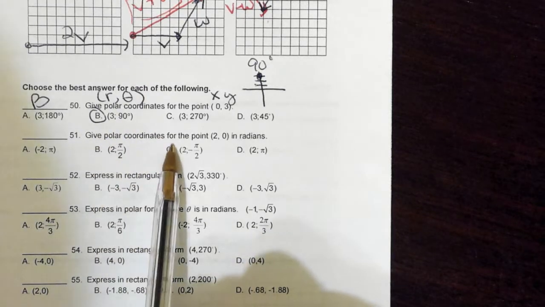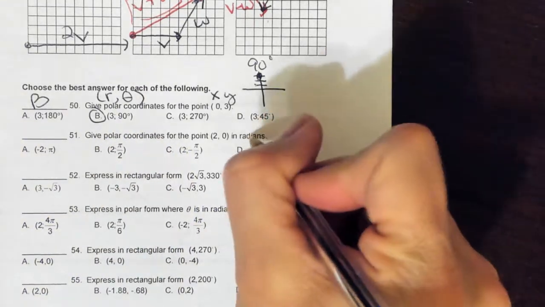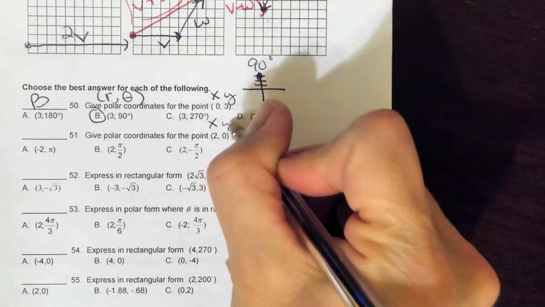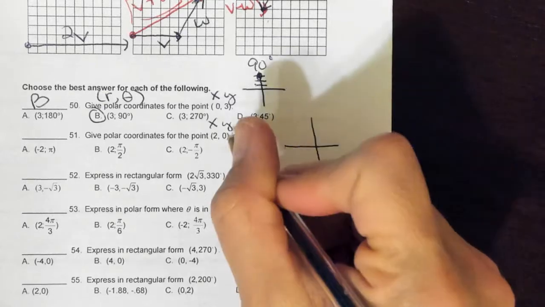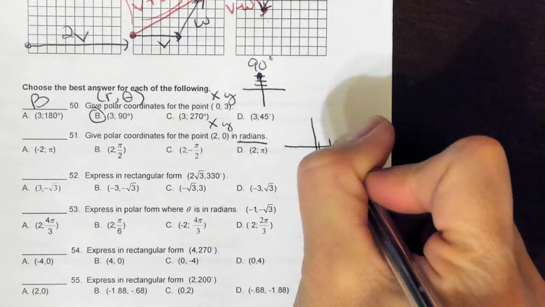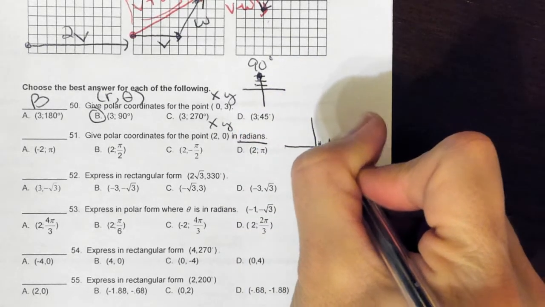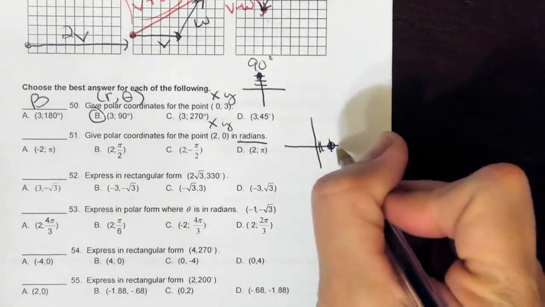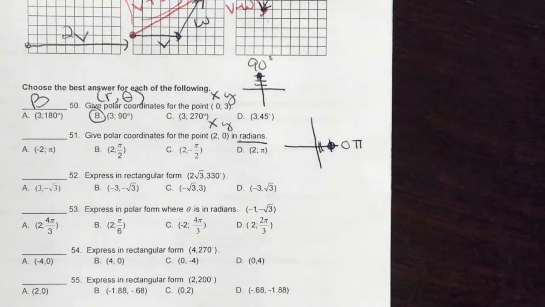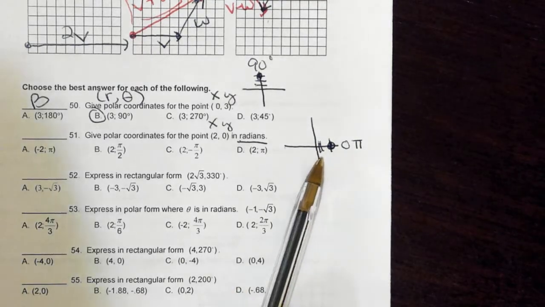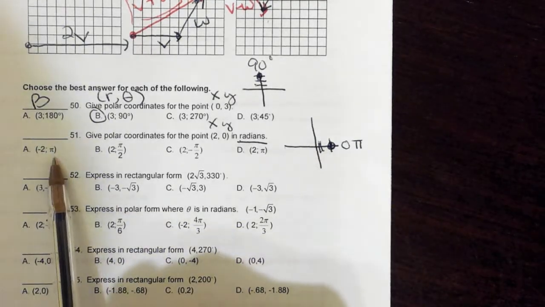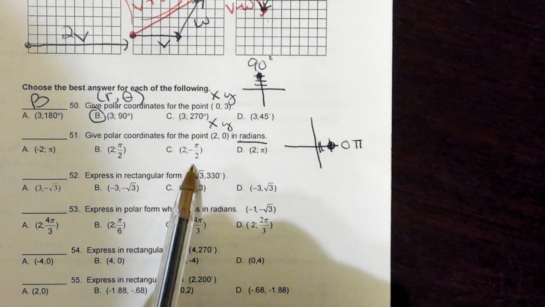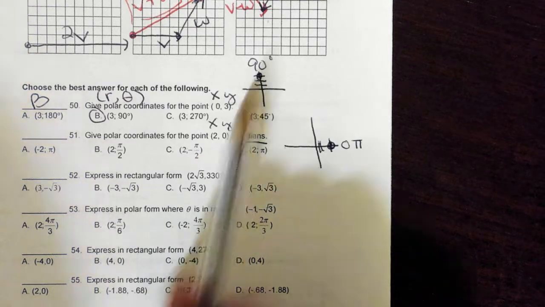51. Give the polar coordinates for the point 2, 0. This time they want me to do it in radians. It's the same type of problem though. This is my x and this is my y. So I'm going to graph the point 2, 0, right? 2. And then I'm going to put a point right there. Okay. So that right there is 0 pi or 0 radians and my radius is 2. But none of my answers have 0 pi. I have a positive pi, a pi over 2, a negative pi over 2, and another positive pi.